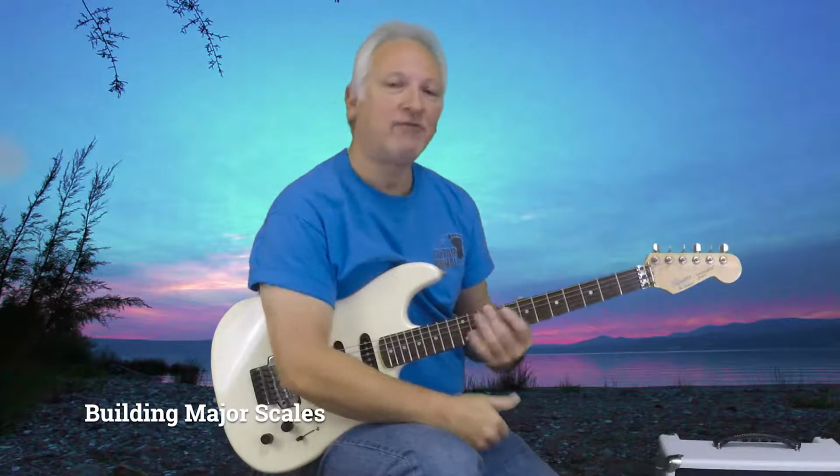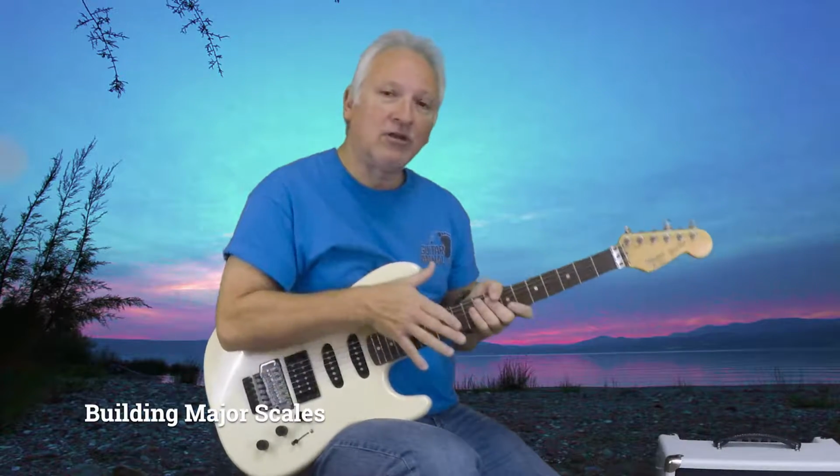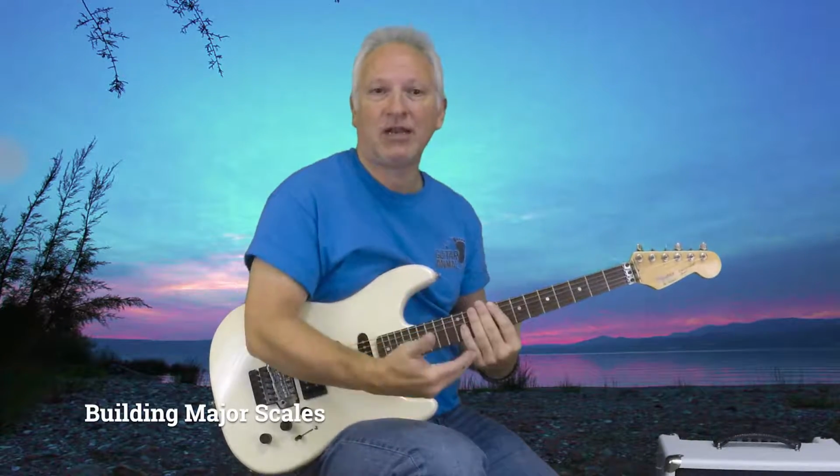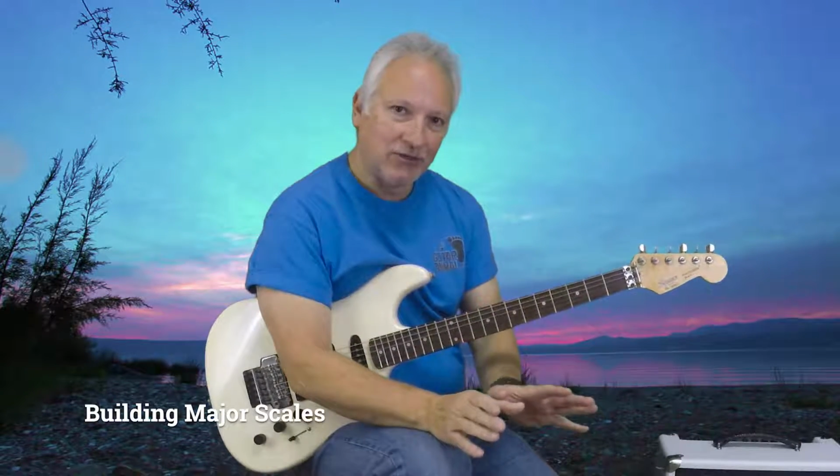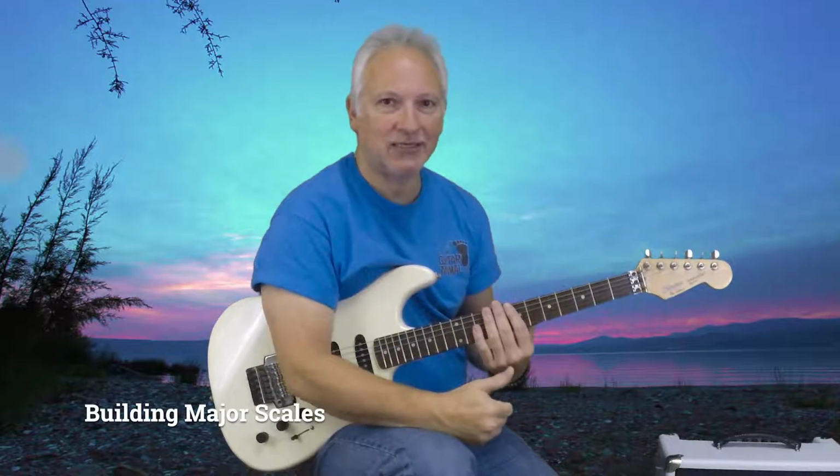All right, first thing we're going to do is we're not going to learn the major scales on the fingerboard yet. We're just going to learn them theoretically. How are they laid out and what is their spacing? These are basics, so keep in mind we're just getting into this information.